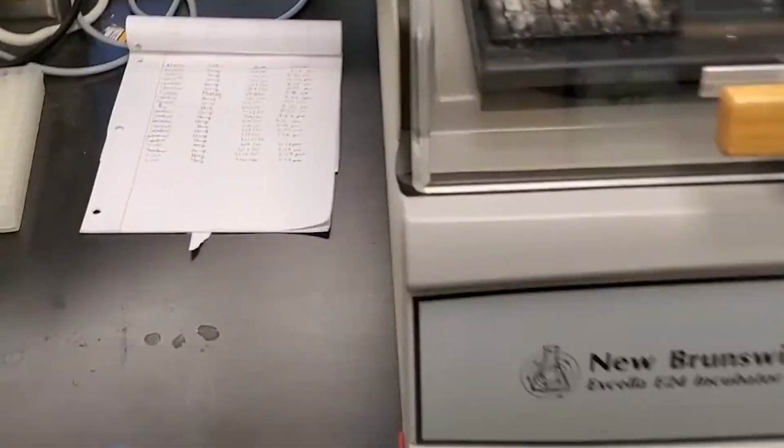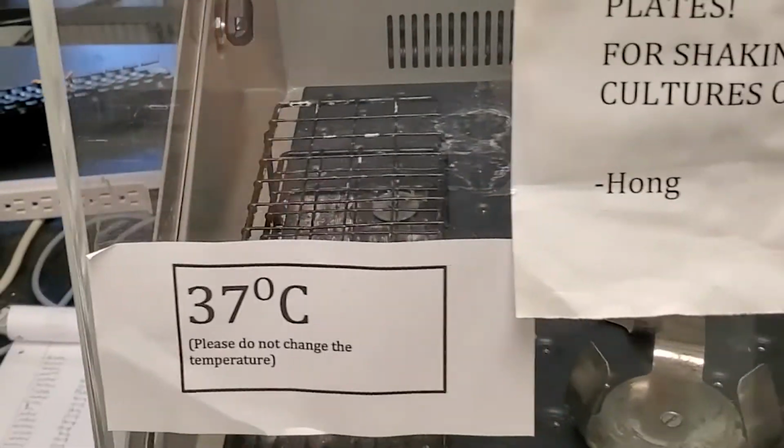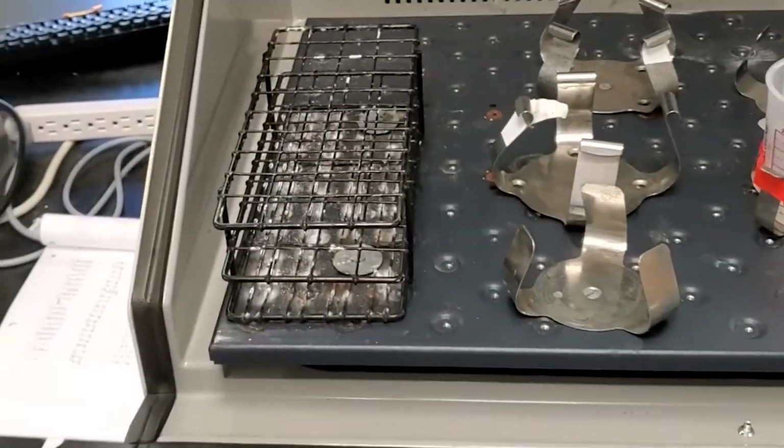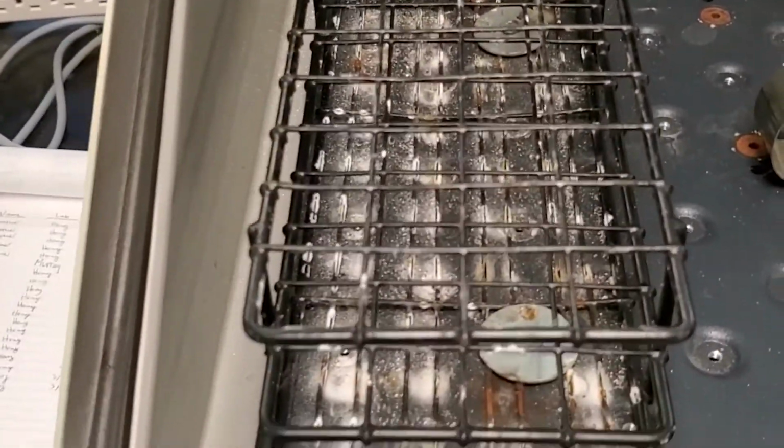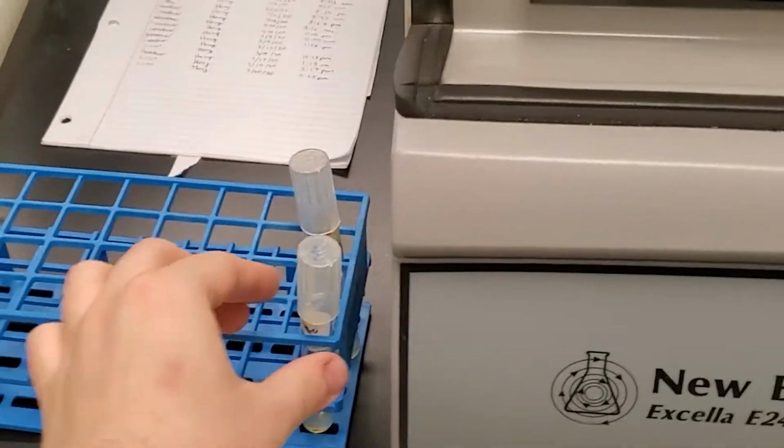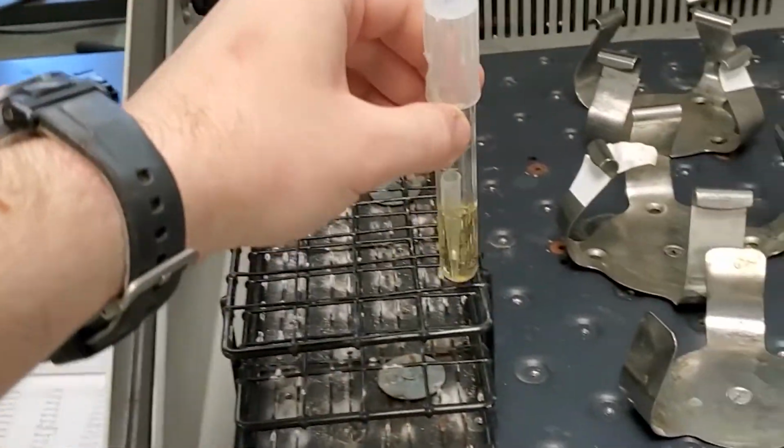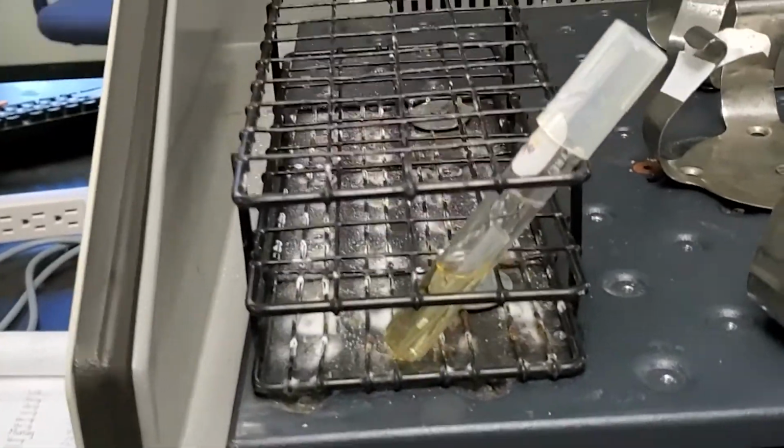Liquid media cultures are to be grown in a shaker incubator. Place the tube at an angle to allow sufficient aeration.